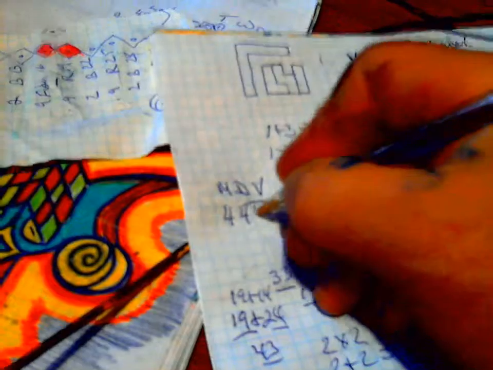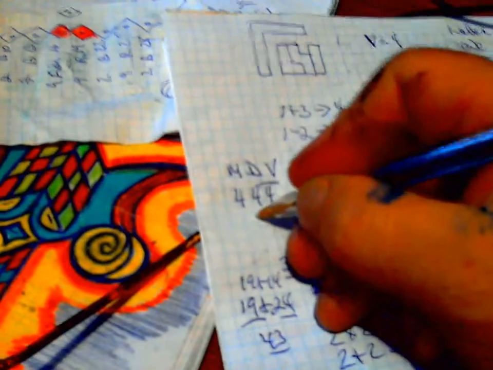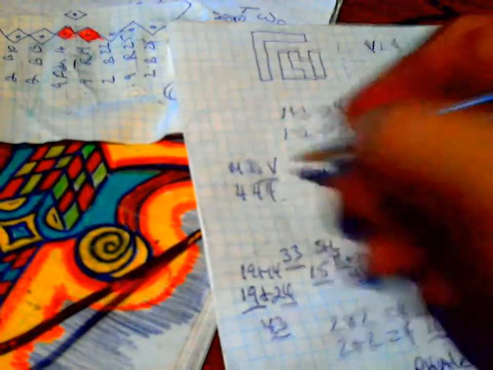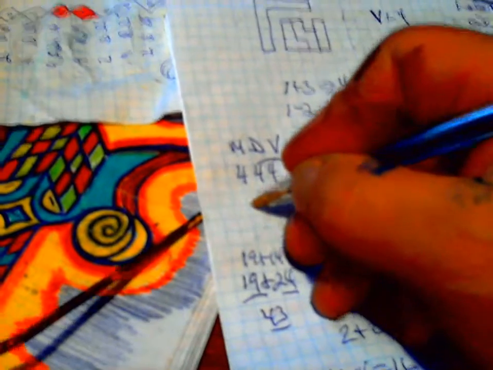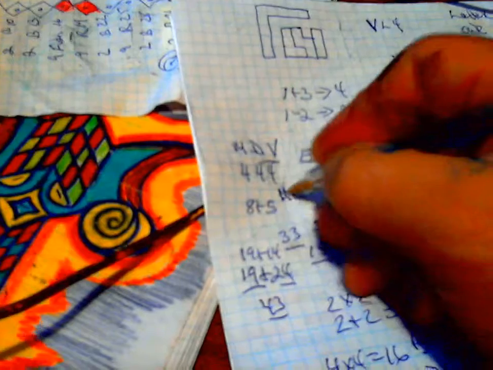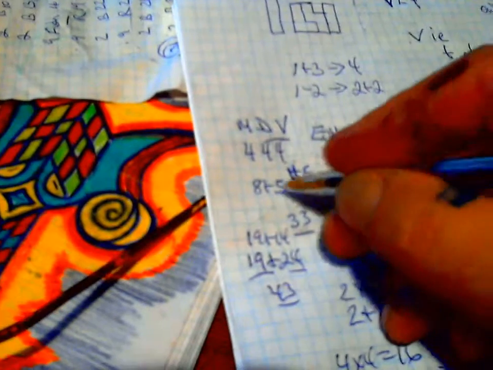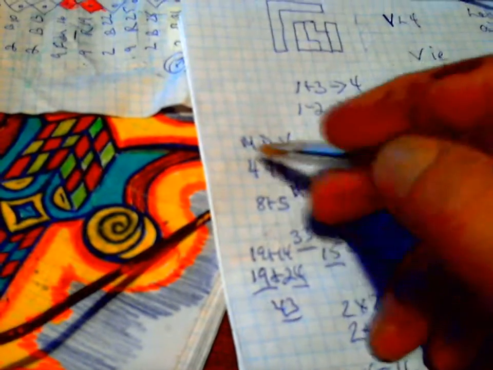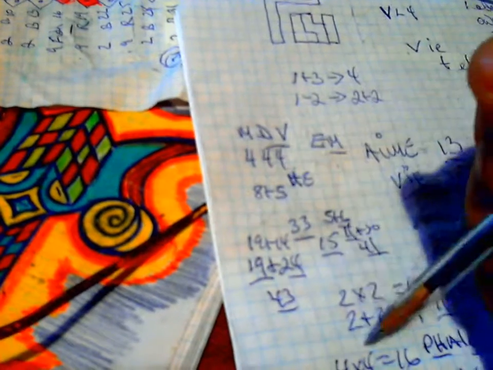4, 4, 4. So we have the 13th letter here. We have the 22nd letter. But how do I make up 13 with 8 and 5? Well, wouldn't that be He? As God, you make no other. 13, but He. All these 13s go towards M.